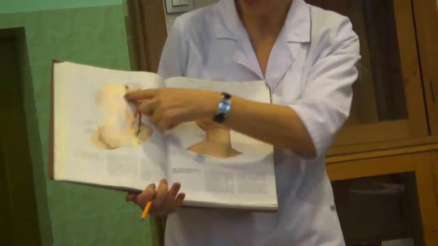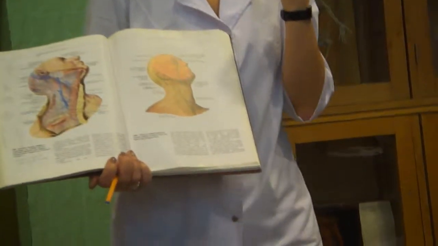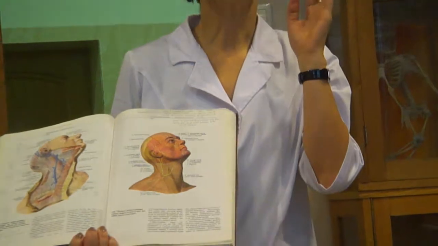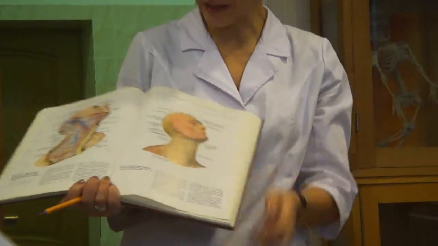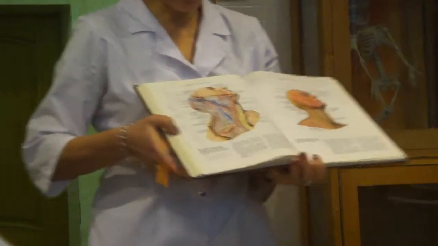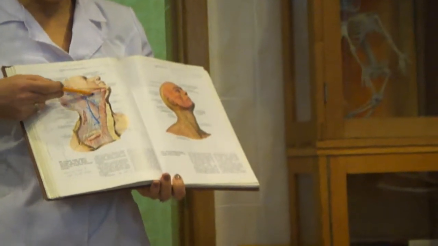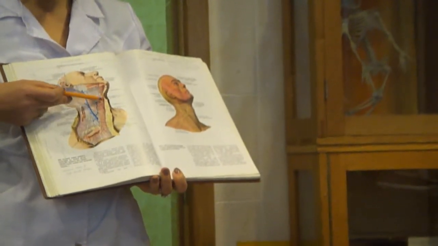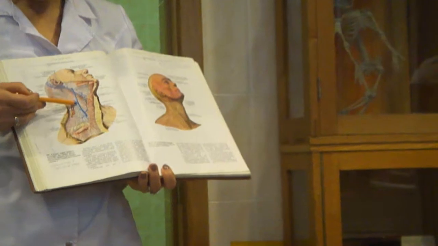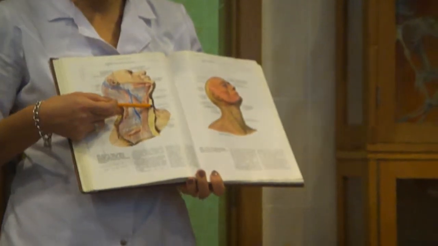The skin branches are also demonstrated here, under the platysma. Among the skin branches, pay attention, we also have the superficial cervical loop, ansa cervicalis superficialis. How is the superficial root formed? Ramus colli from the parotid plexus supplies musculus platysma, and nervus transversus colli from the cervical plexus supplies the skin.